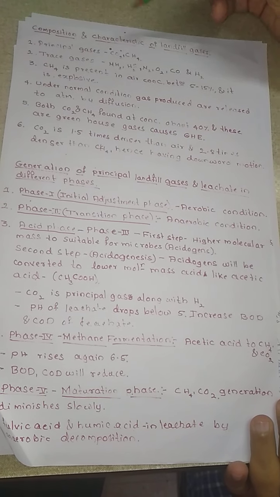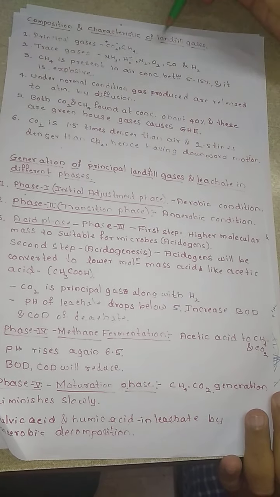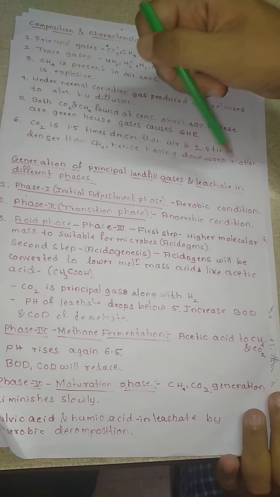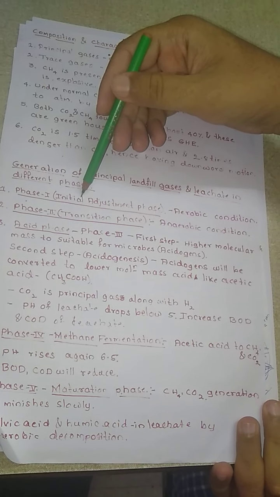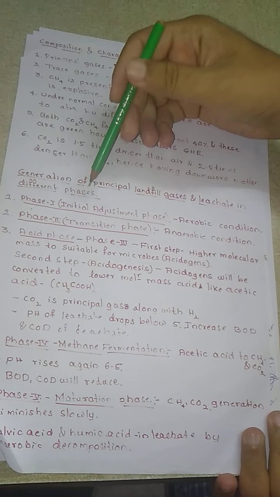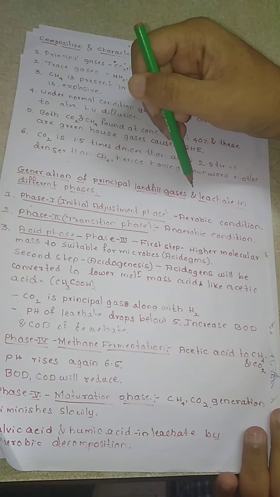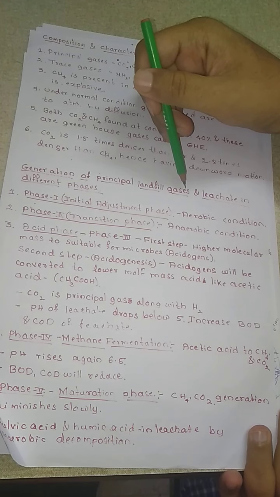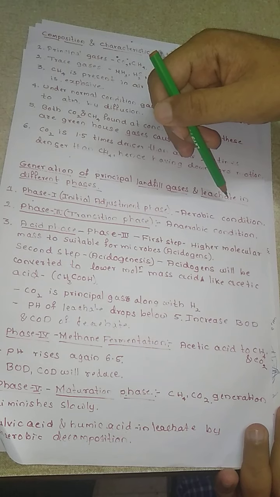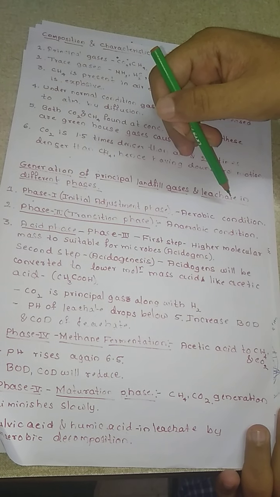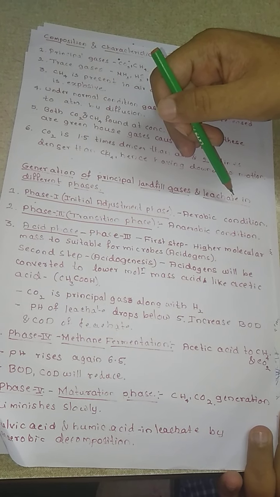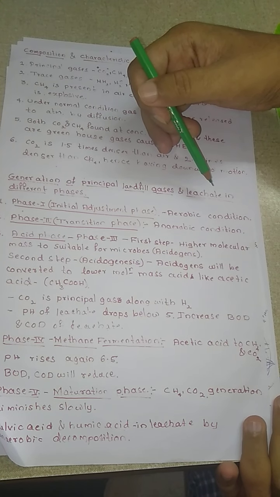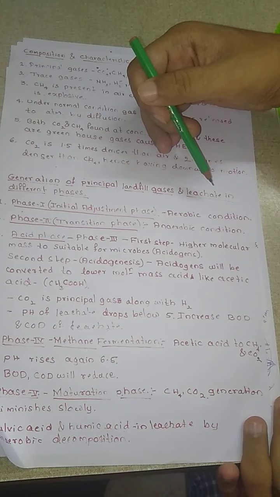So in today's class we have covered the composition and characteristics of landfill gas, the generation of landfill gases and leachate in the different phases, and how to control the generation of the leachate and the landfill gas. For the gases we will have gas extraction wells, and for leachate control we will utilize the liners. In the next class we will see the problems on the landfill area.